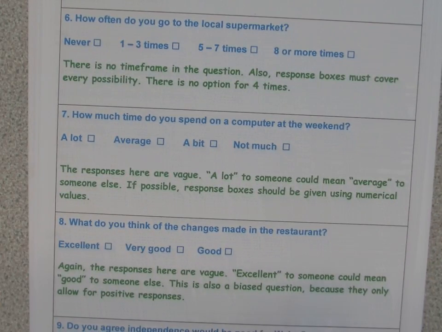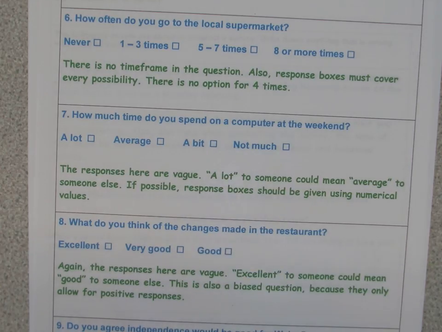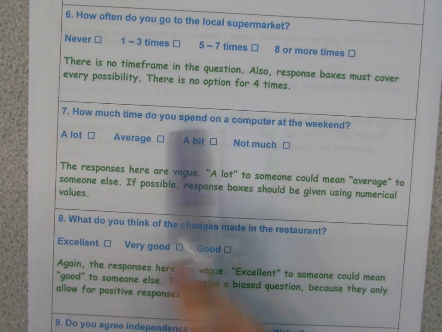Number 7, it says, how much time do you spend on the computer at the weekend? A lot, average, a bit, not much. Now these answers, I use that word there, vague, they're not particularly clear, right? A lot to someone really could mean average to someone else. There's not much sense in these particular responses.